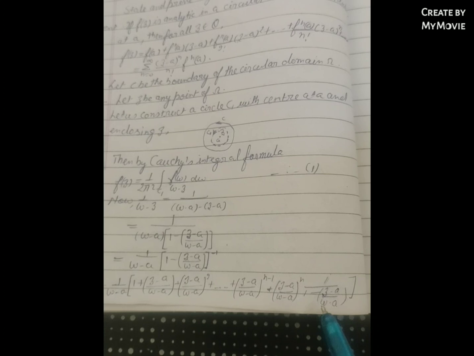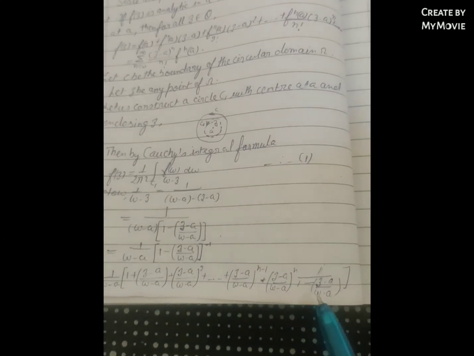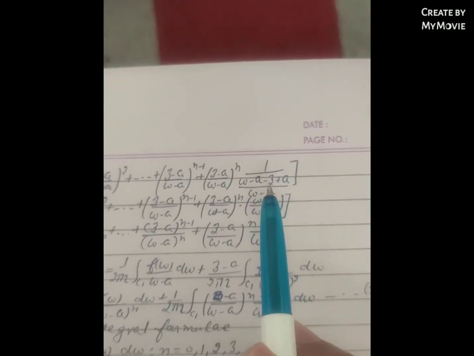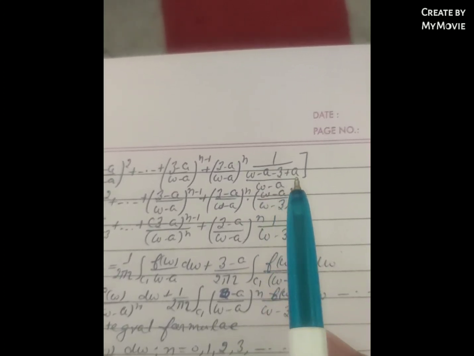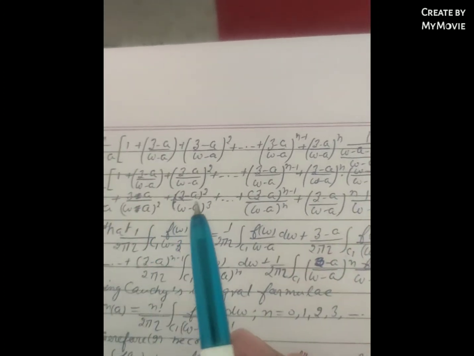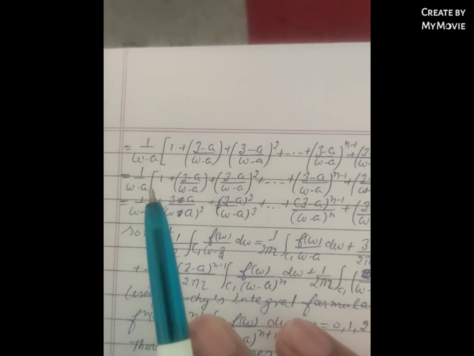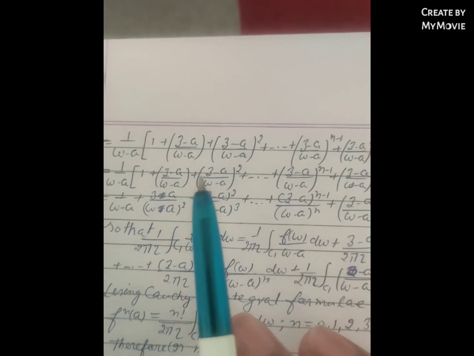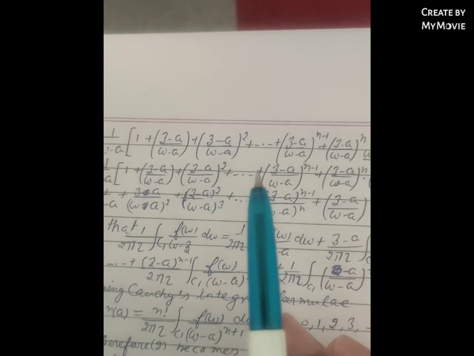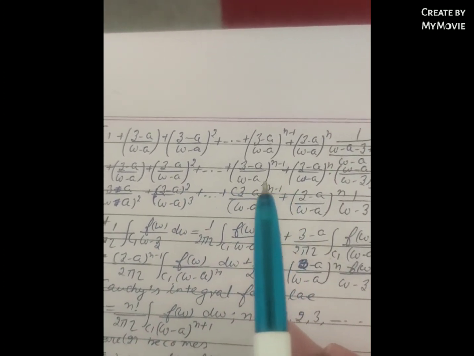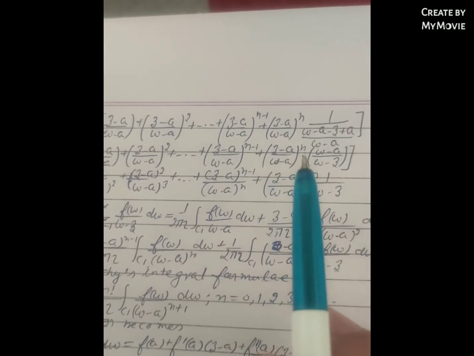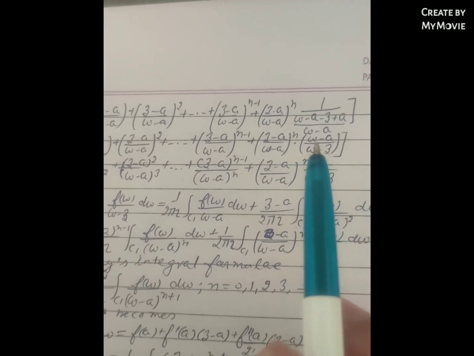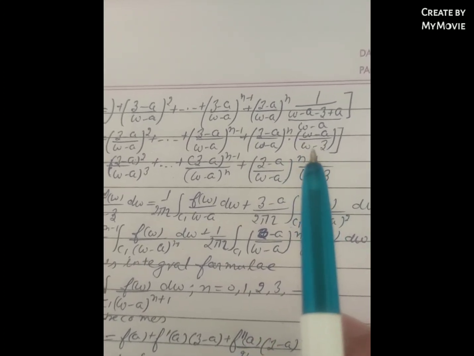Now solving this term, the rest of the terms remain the same. Here (w minus a) will become (w minus a) minus (z plus a) upon (w minus a), so (w minus z) comes in the numerator. The rest will be as it is: 1 upon (w minus a) times [1 plus (z minus a) upon (w minus a) plus so on plus (z minus a) upon (w minus a) whole raised to power n minus 1 plus ((z minus a) upon (w minus a)) raised to power n into (w minus a) upon (w minus z)].